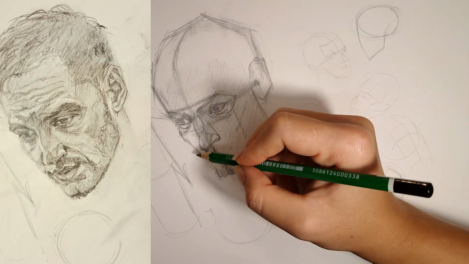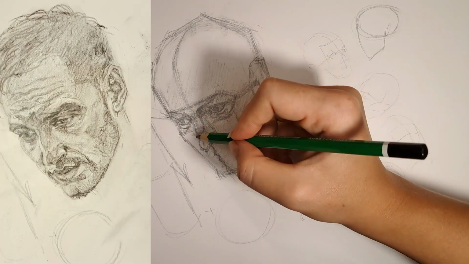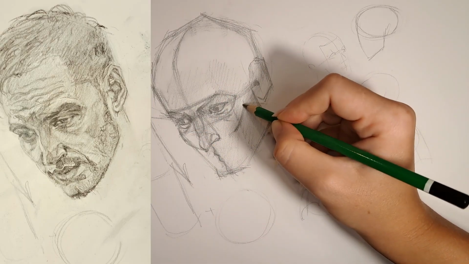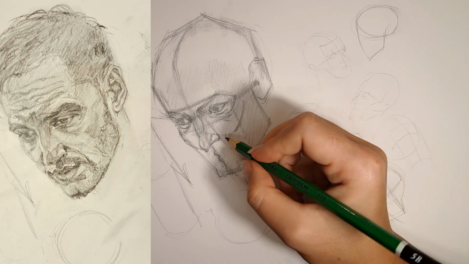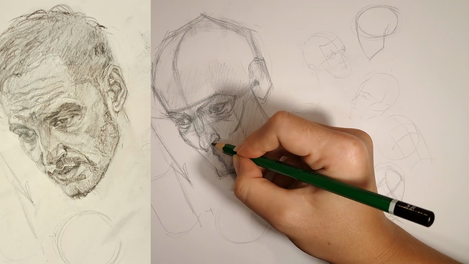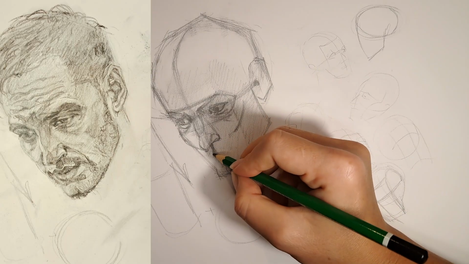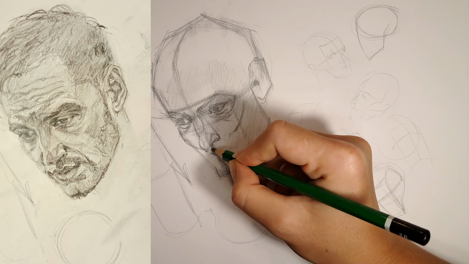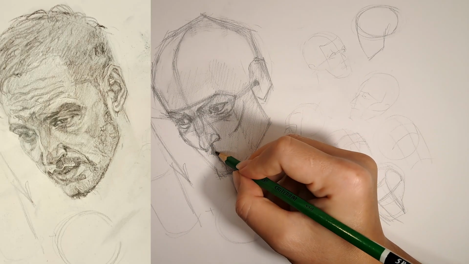What else to notice, which is essential, is the cheekbone, and we feel it on both sides, here and there. Then we try to notice the philtrum, the space between the nose and the lips. This tiny space going into the depth is the philtrum.